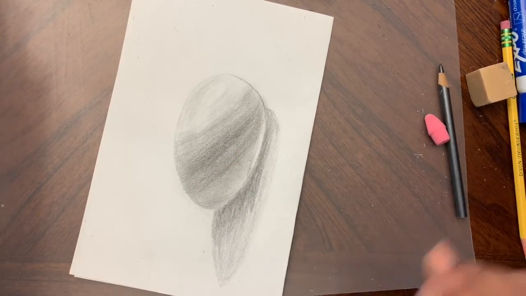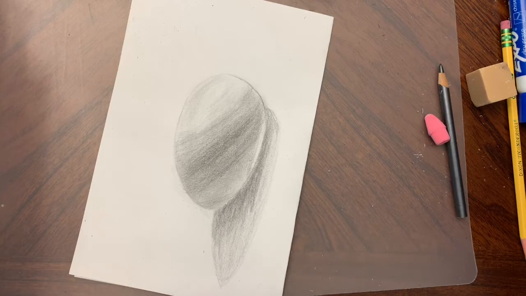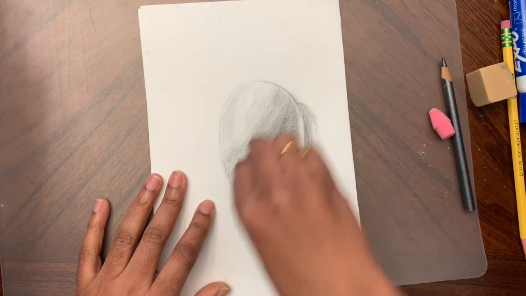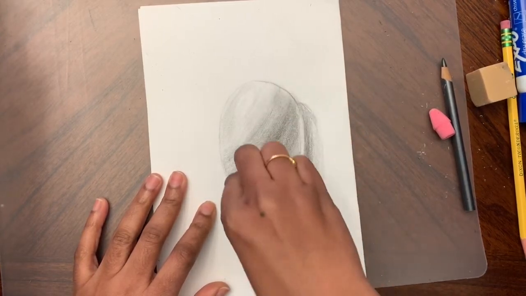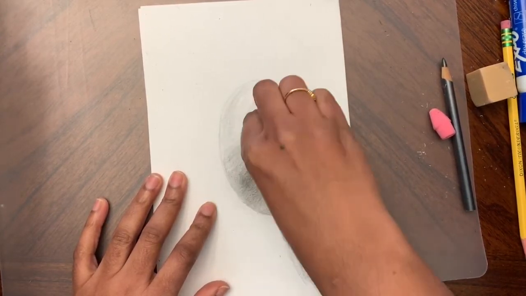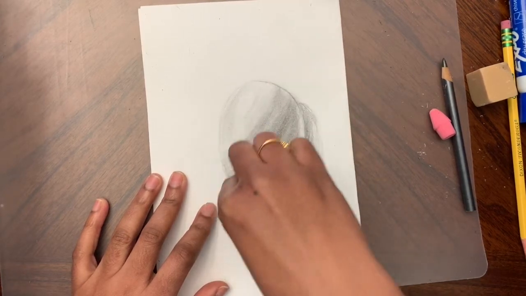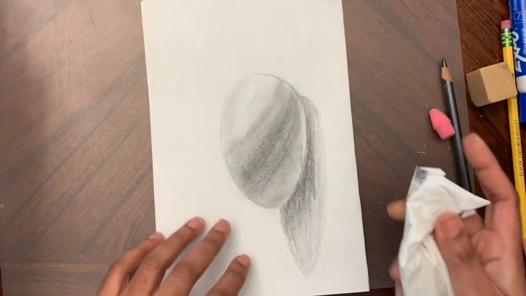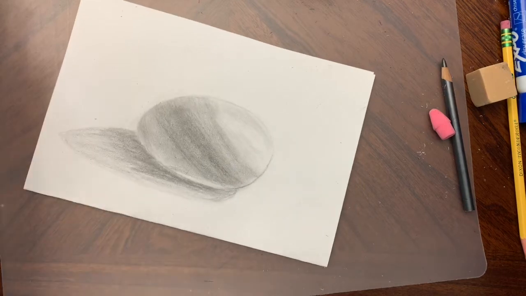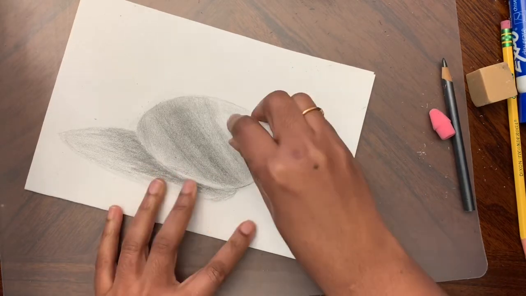Okay, let me see if I blend it now, will it work? This is the moment of truth. This area I'm going to make it really light, the direct light area.